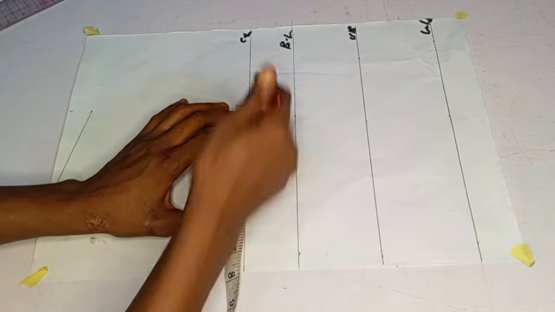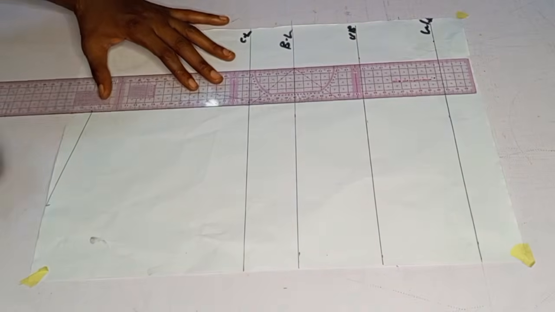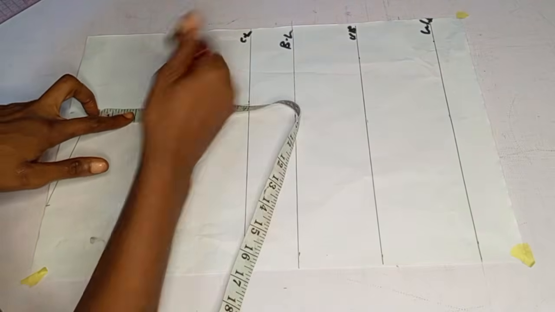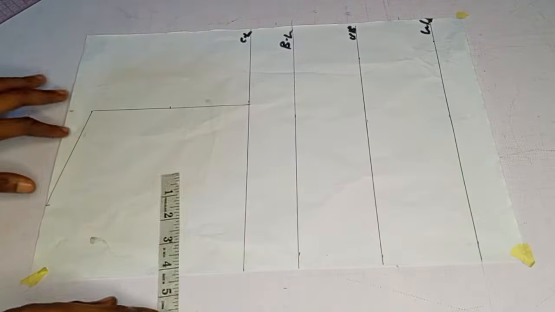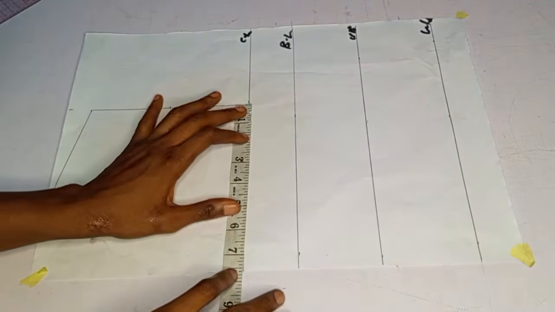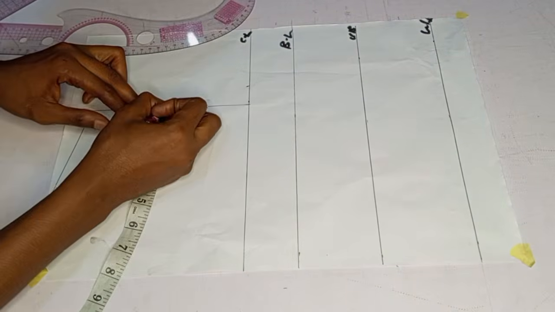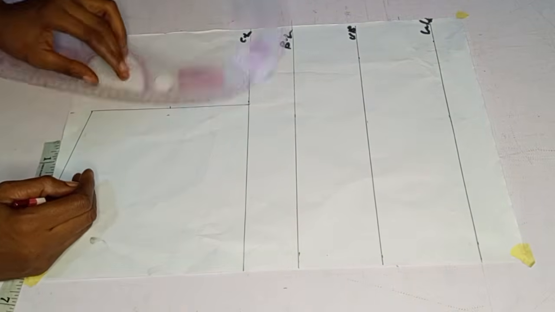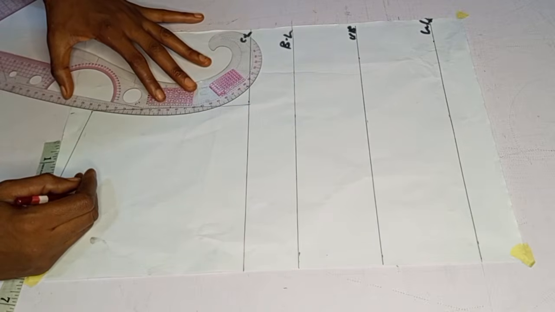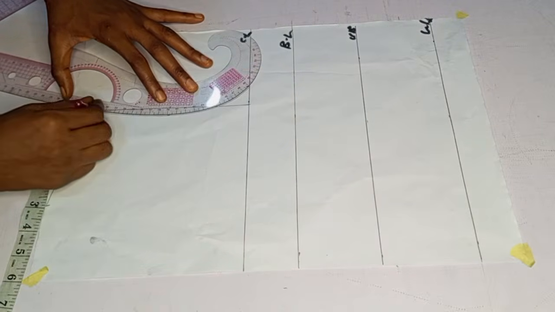I'll come here and input my shoulder measurement here to get a straight line. I'll connect from the shoulder slant to that point. I'll come here to mark the midpoint of this line, and the midpoint of 7 is 3.5. I'll come here to mark my bust circumference divided by 4 on the chest line. Then at the midpoint of my line here, I'll come in by half an inch. Then I'll connect the point to form my armhole this way.